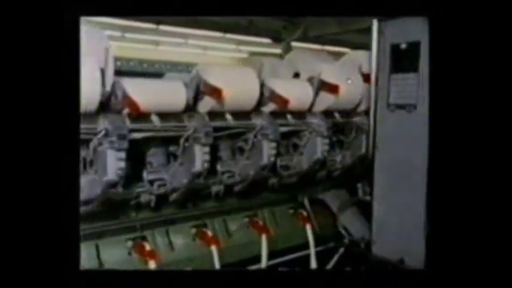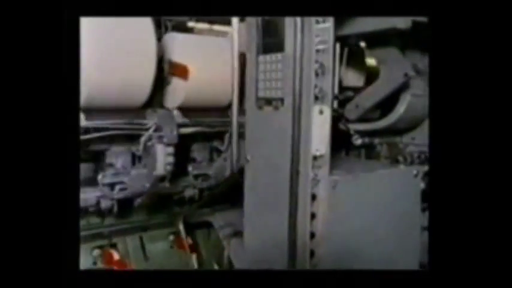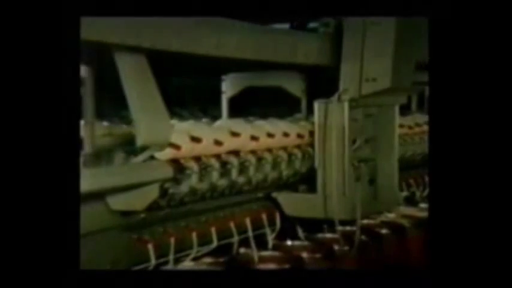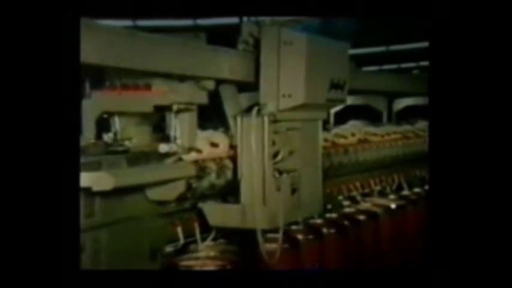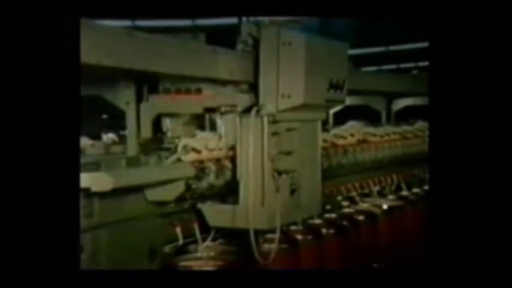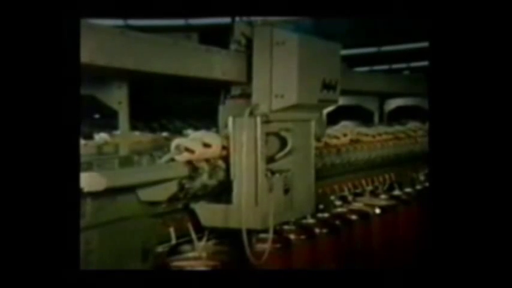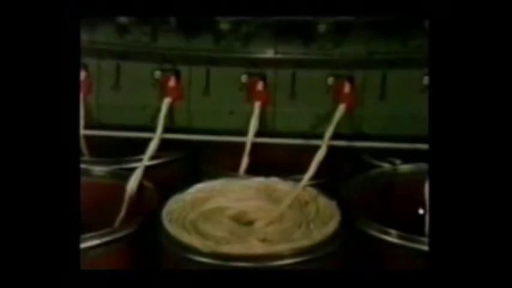Here notice the larger packages, as you can see here in the top, and the spinning box or the rotor box, which, of course, you cannot see the details of. We'll show it to you in a minute, but the machine is basically fed by a card or drawn sliver. You can see those cans here, and that is the input material, and the output material is the large packages.